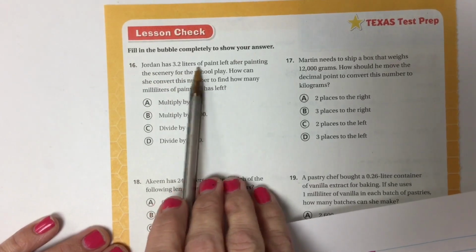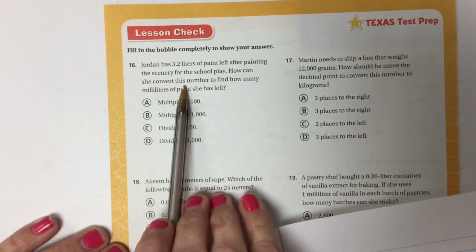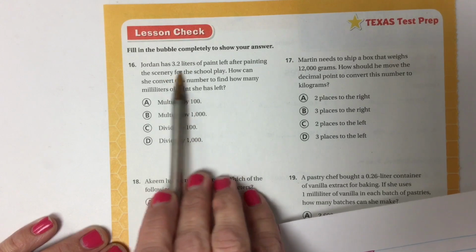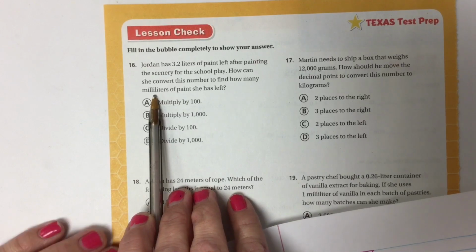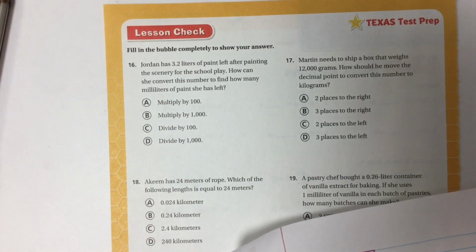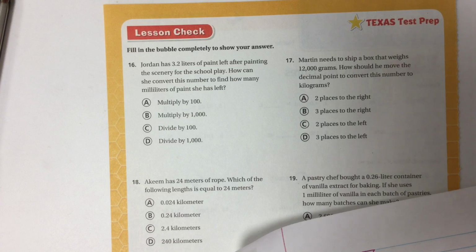Jordan has 3 2/10 liters of paint left after painting the scenery for the school play. How can she convert this number to find how many milliliters of paint she has left? So we're starting with liters and we're converting it to milliliters. Okay, so this one is asking you to either multiply or divide. So here's where you would look at your original notes where you wrote down how the conversions worked. Okay, so this is where we would look at, let me find mine, liters to milliliters.